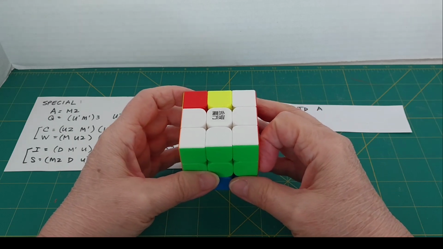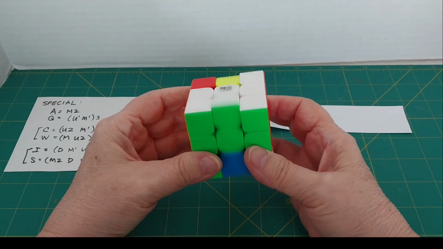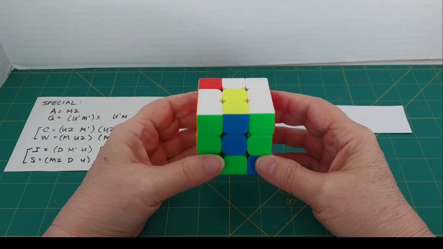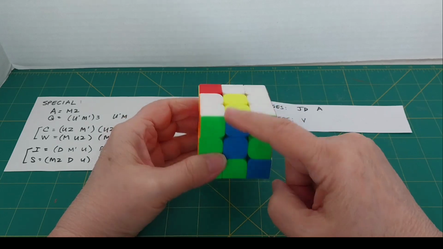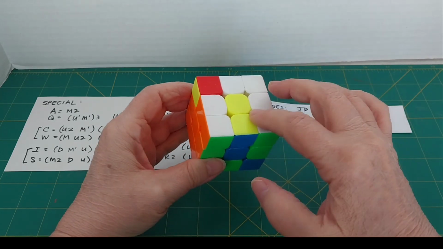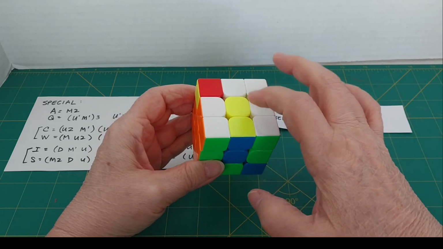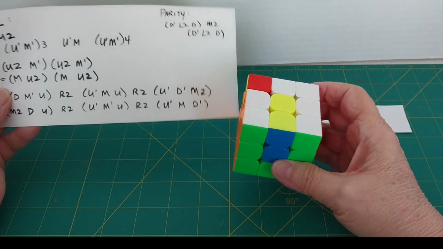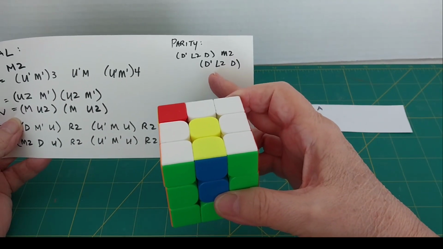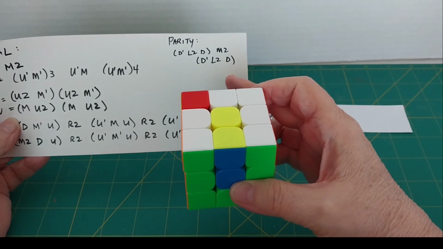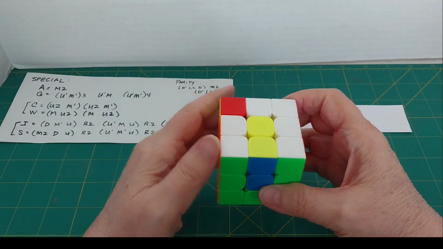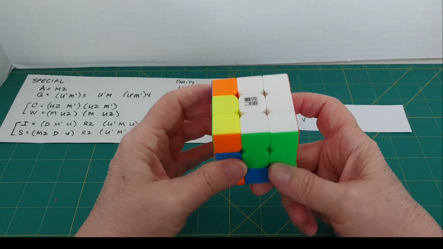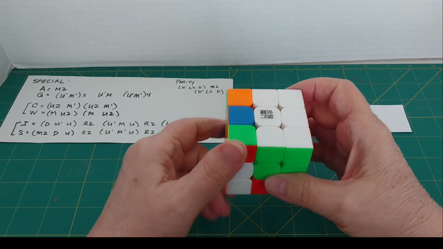And then we had A, and A is just that. So this illustrates, you're going to be blindfolded, so you wouldn't know this, but this illustrates that we can't leave the edges like this, because if we went into corners right now, things would be off, because this is yellow and blue. We need this to be white and green. So we do the parity move, which is D prime L2 D, M2, D prime L2 D. So the parity move is D prime L2 D, and then an M2, and then repeat that, D prime L2 D.